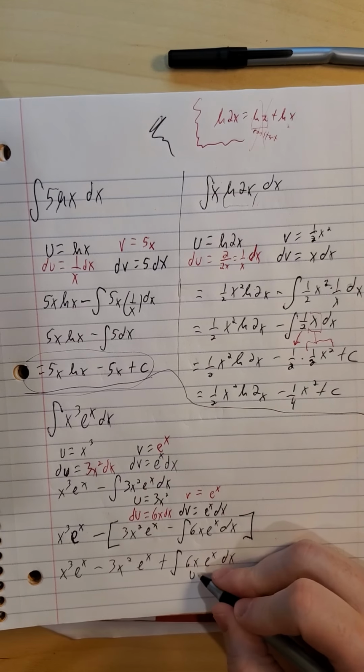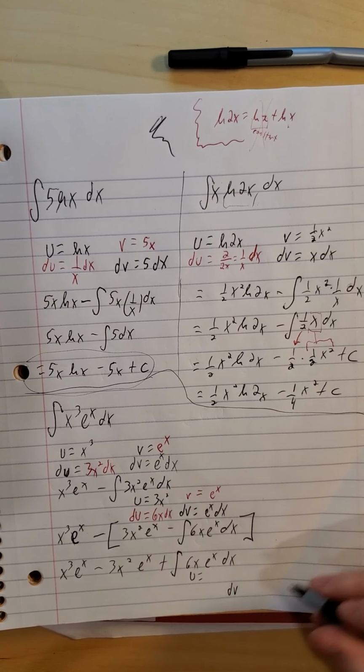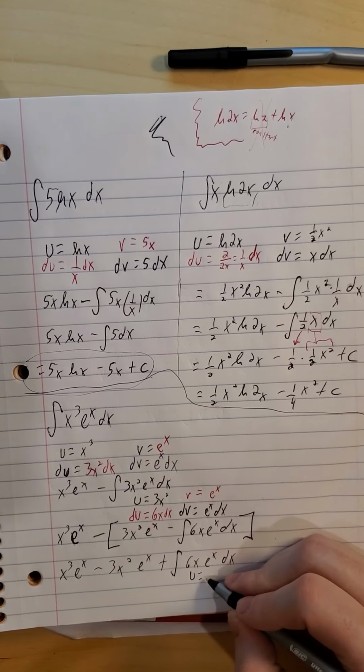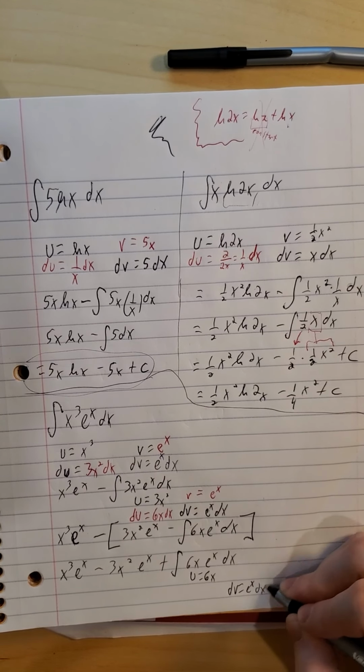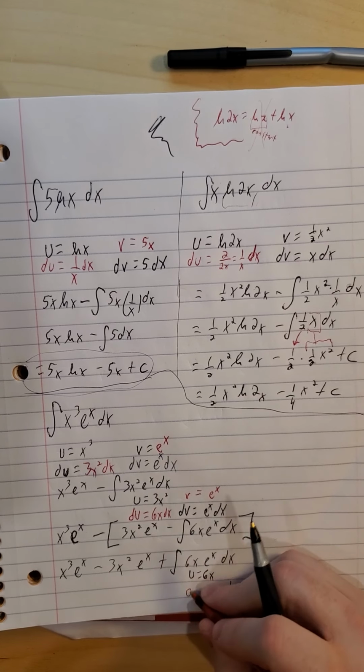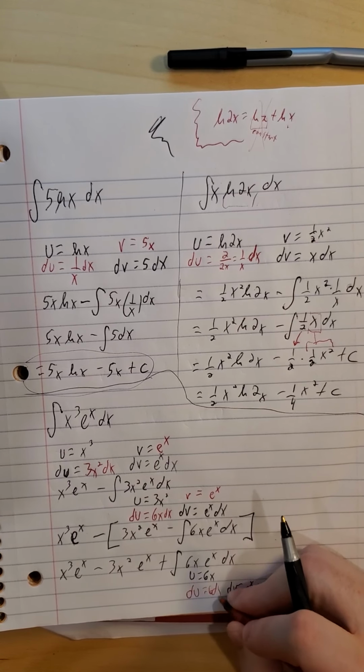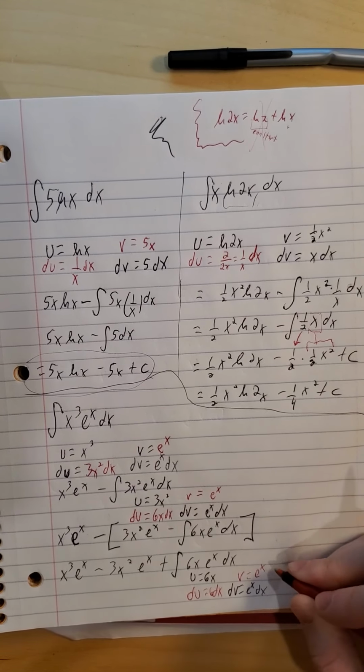So again, we'll label our u and our dv. Our u is going to be, again, the polynomial part. dv will stay as e to the x dx. So du this time is 6dx. v is e to the x.